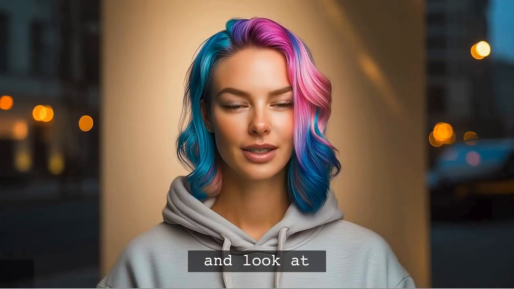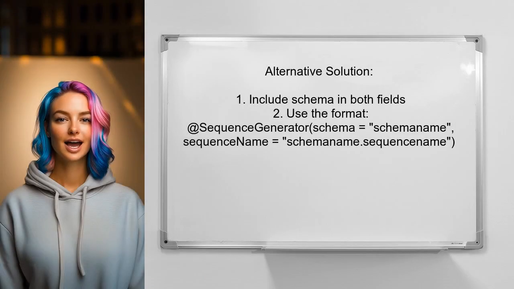Let's move forward and look at another answer. An alternative solution from another user suggests that even with the schema included, prefixing the sequence name resolved the issue. They recommend using the schema in both the schema and sequence name fields.